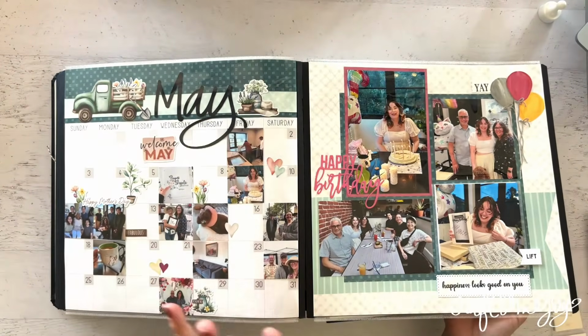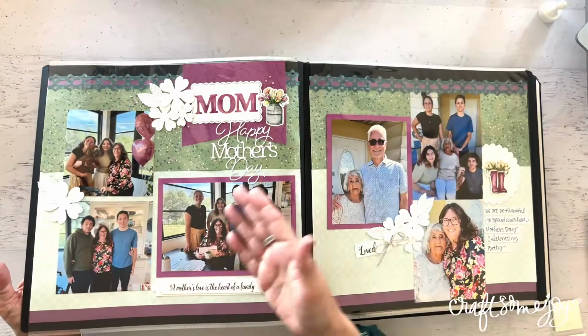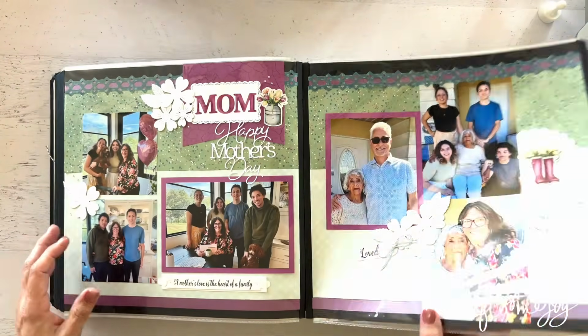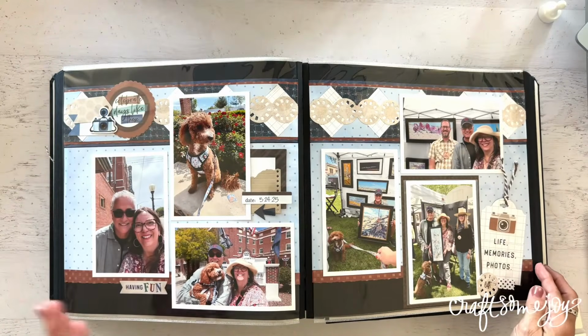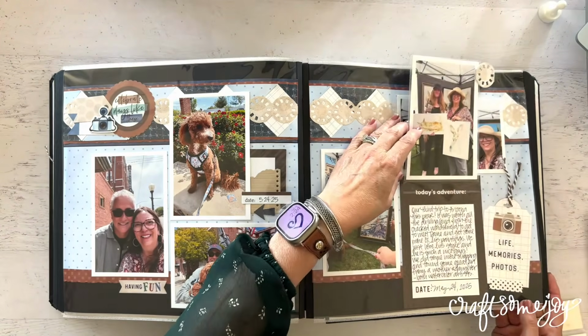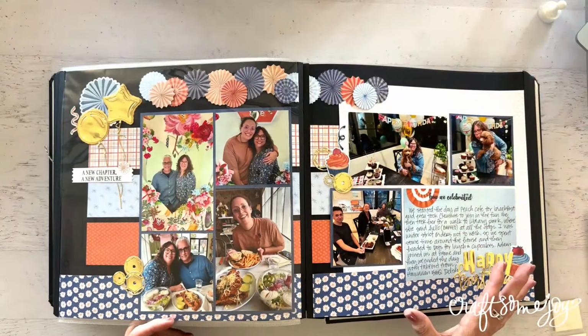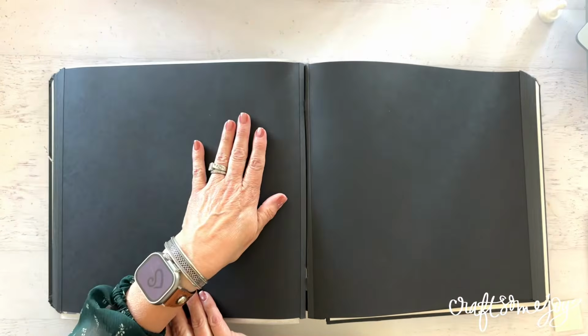My pictures are scrapped. My stories are told. I've got my journaling in here. This year's Mother's Day is finished, along with some of my other activities from May. After that, I even have my journaling finished. I have my birthday layout finished, and the next page I am ready for June.